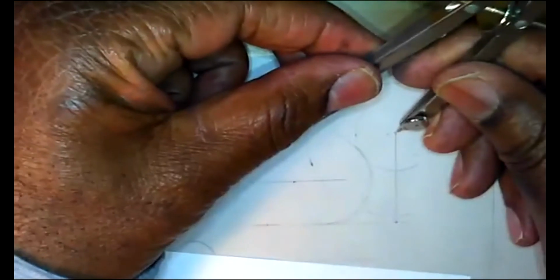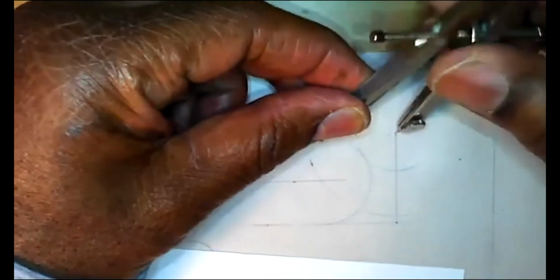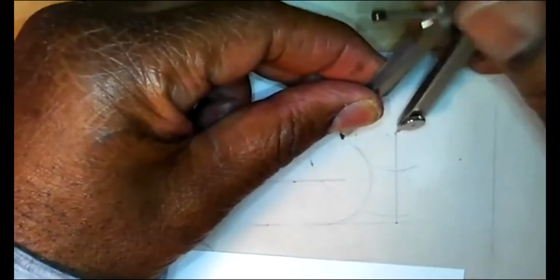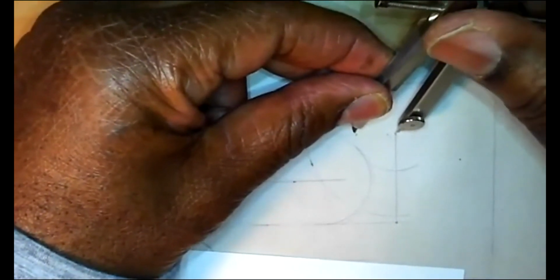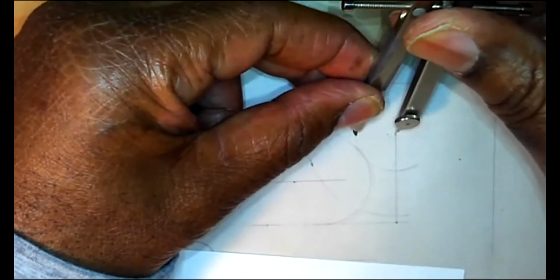Put your needle in the same place here. Let me back it up a little bit so you can see that. Put your needle in the same place, and then adjust your compass to that arc, just like this.